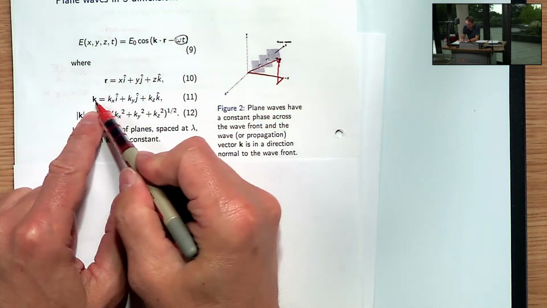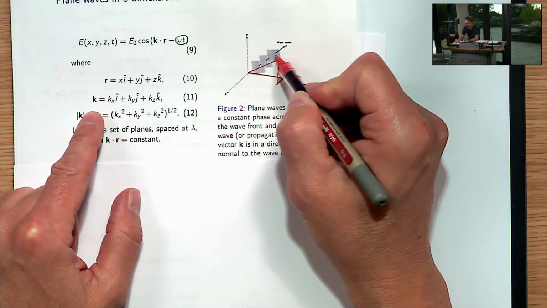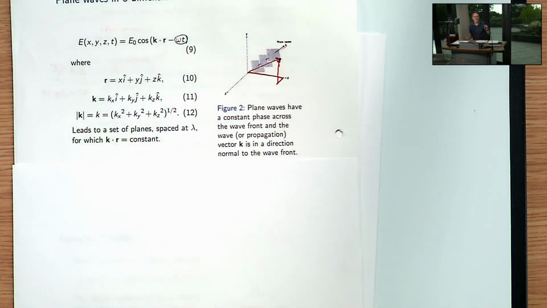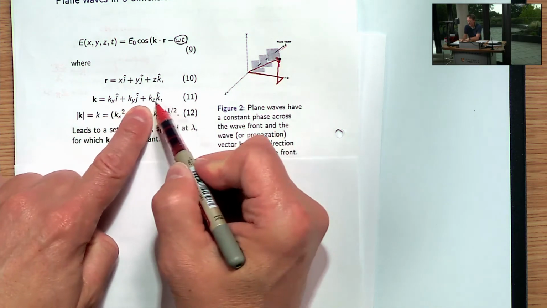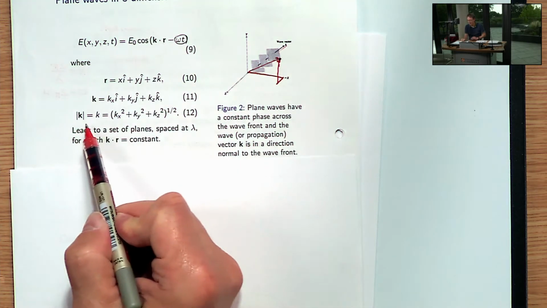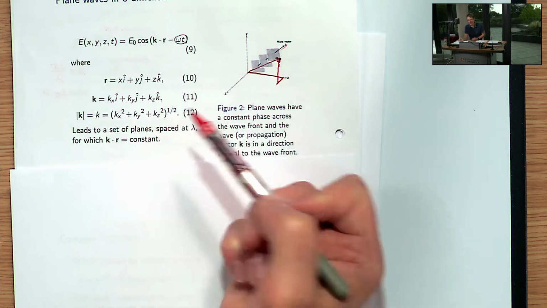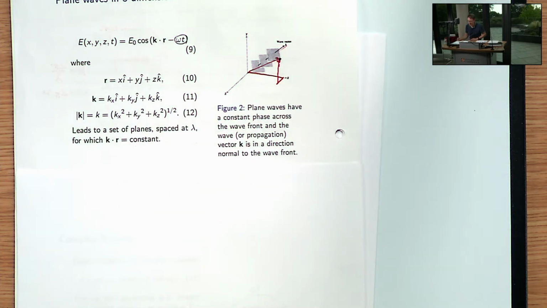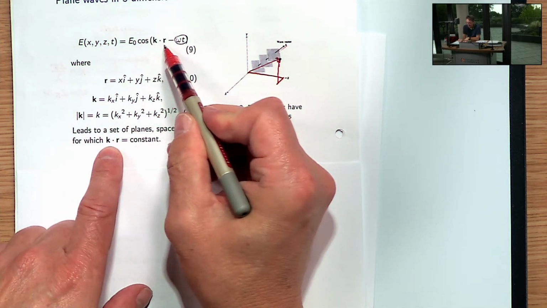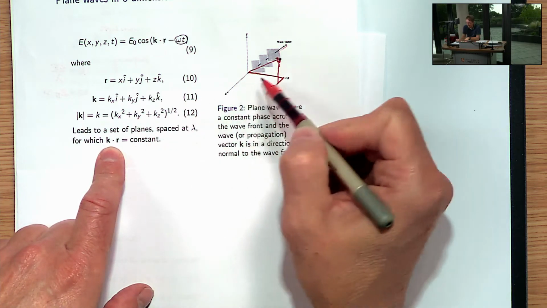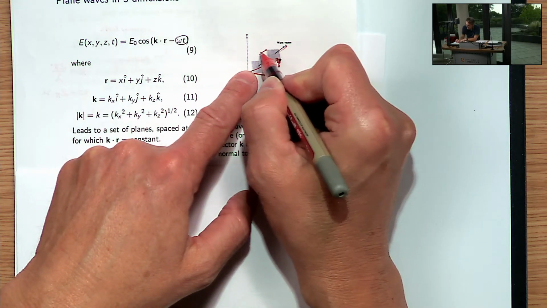And then the k vector, so this is the wave vector, as we know has vectorial quantities. I mean, it's because it can be in any direction. It will have component kx times i, ky times j, plus kz times k. The magnitude of k, the wave vector, is just given by kx squared plus ky squared plus kz squared, and the square root of that. And so the scalar product here, the dot product k dot r, leads to a set of planes, as shown here, which are spaced at lambda. So this distance is just lambda.